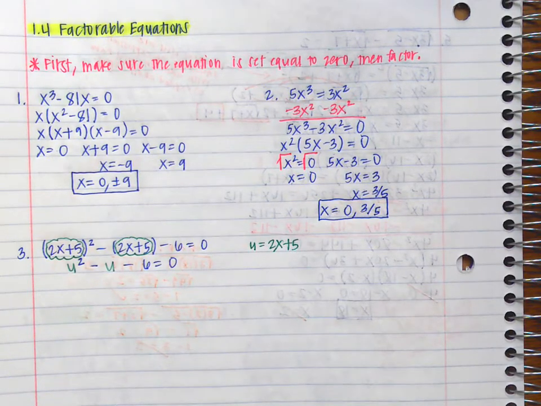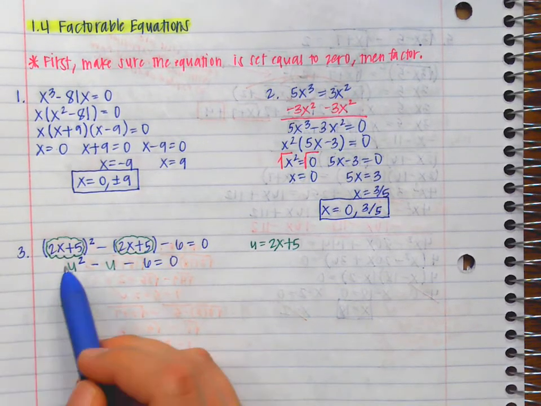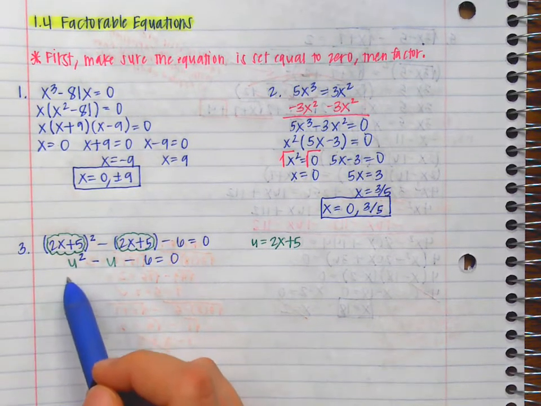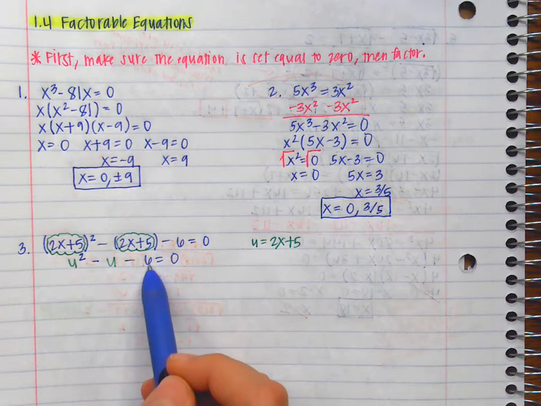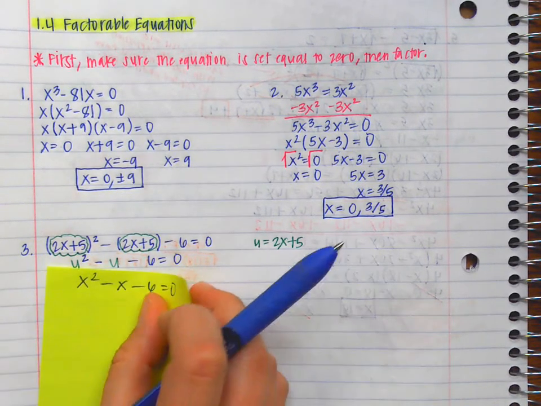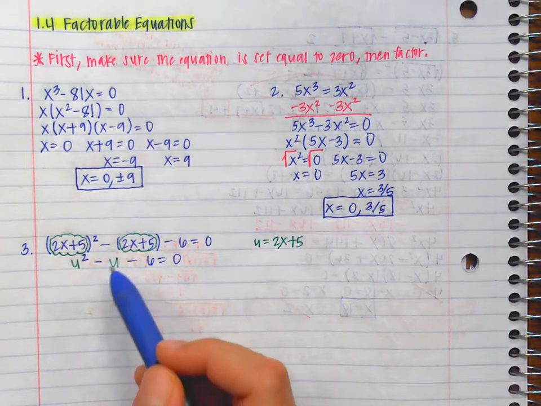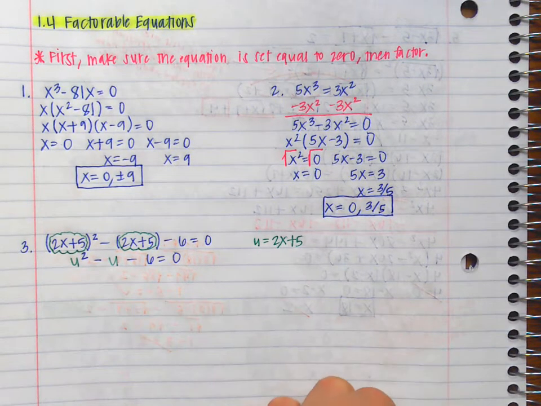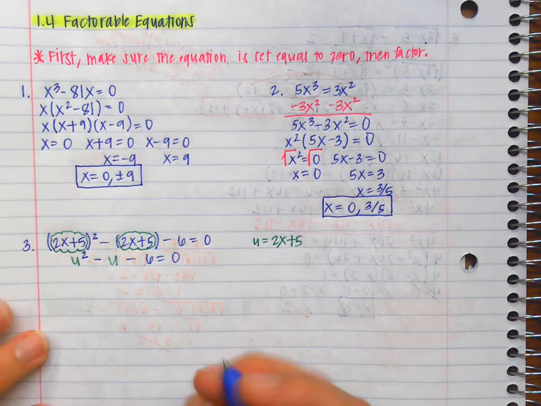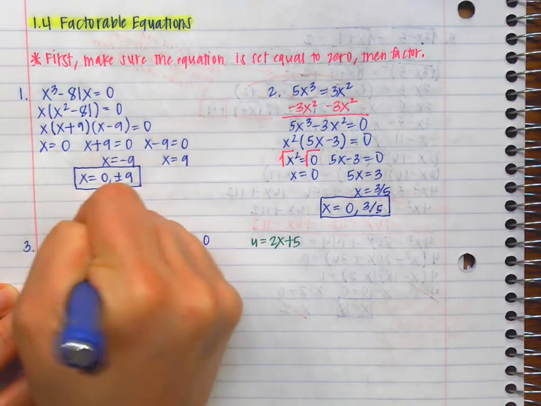Now, this isn't using an x, but we use u because we already had an x in our problem. So u squared minus u minus 6 is factored just like this one. What two numbers multiply together to get us -6 and add to get us -1? Well, that would be -3 and +2.